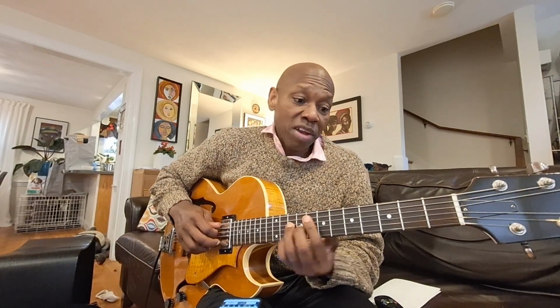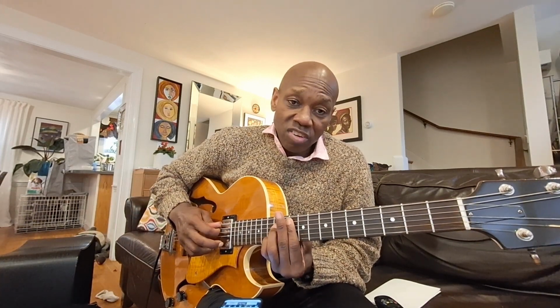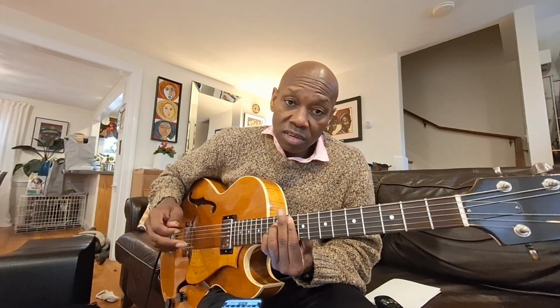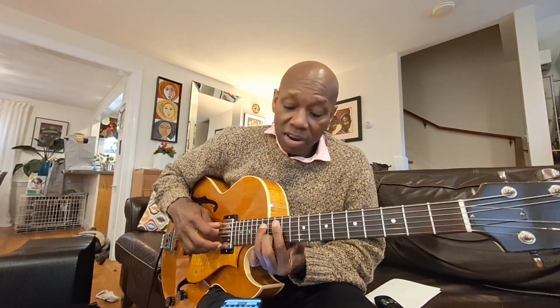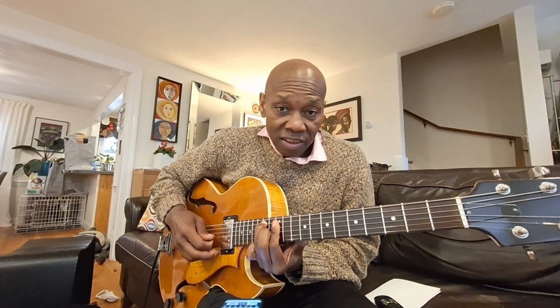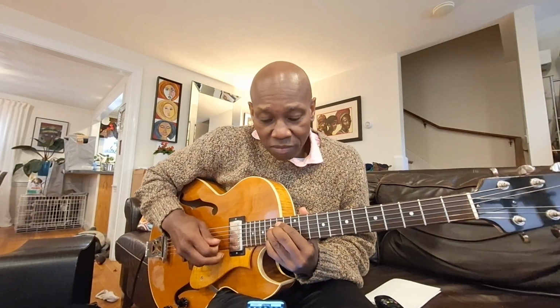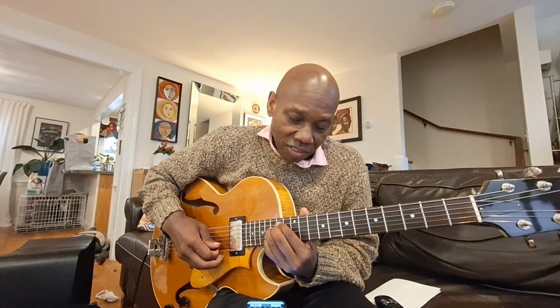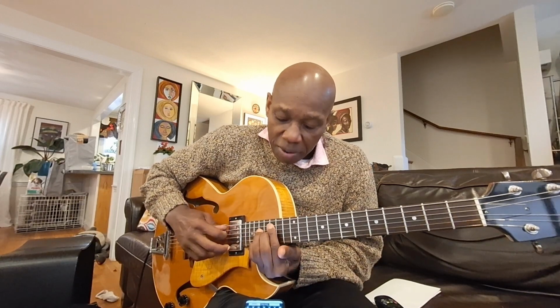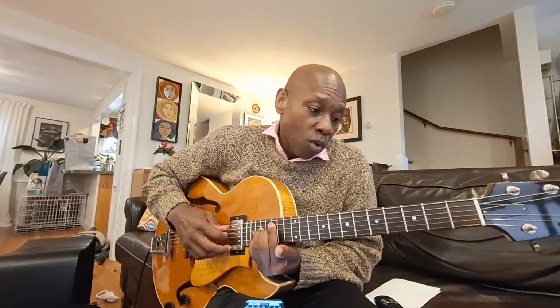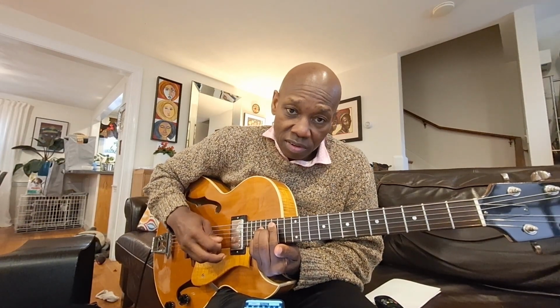The fourth is a major 7 like the first, F major 7. The fifth is a dominant 7, that's G7. The sixth is a minor 7, that's A minor 7. The seventh is B, a diminished, and I'm playing a B minor 7 flat 5 here. And then back to the eighth, which is the 1, C major 7.